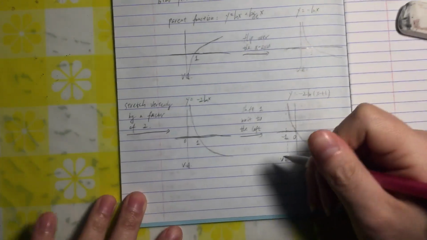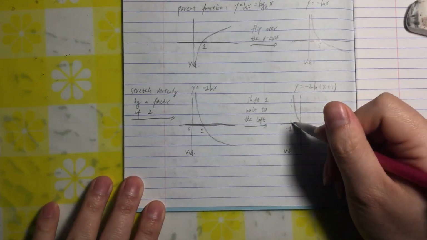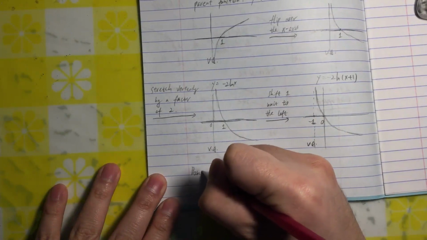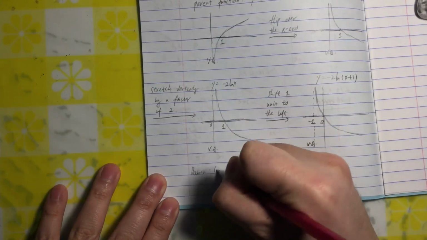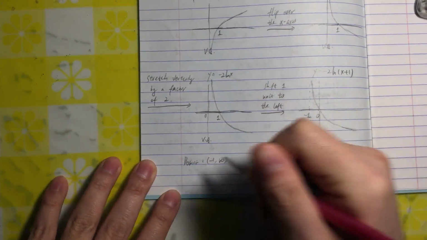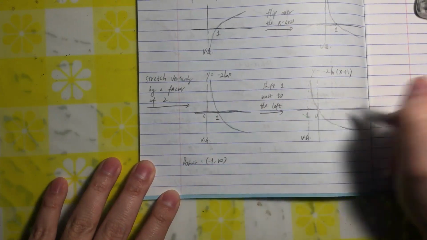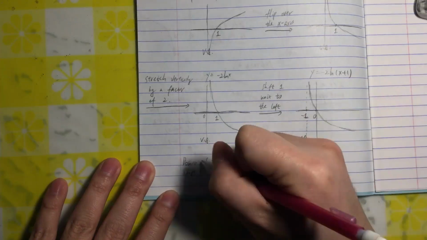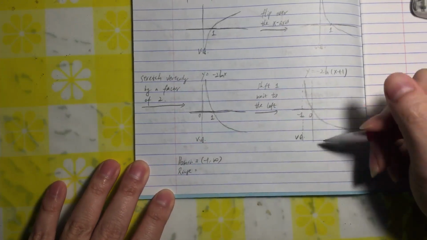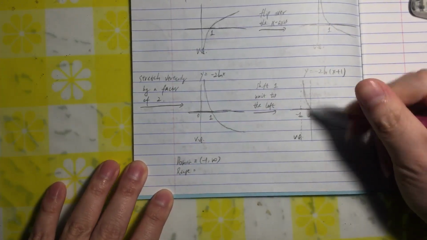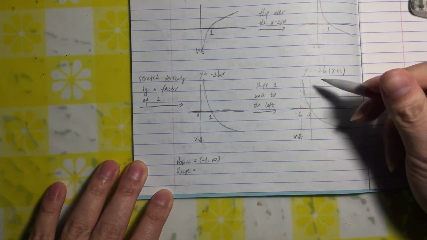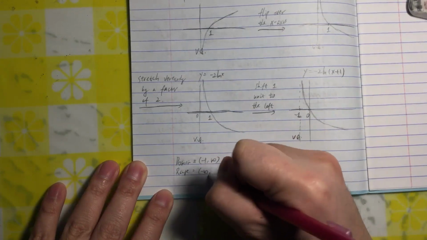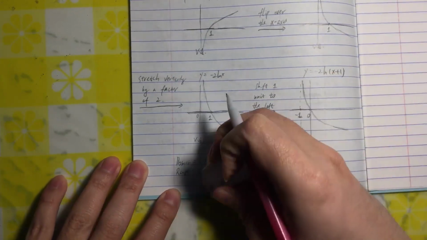Based on this graph, we can see that the domain accepts all real numbers from -1 to infinity. The range accepts all real numbers, all y values, from -infinity to infinity. That's the domain and range.